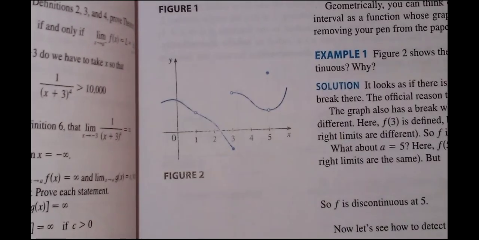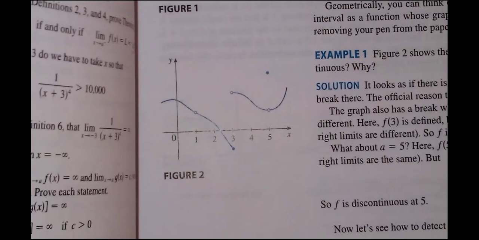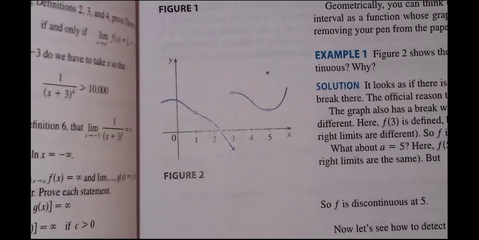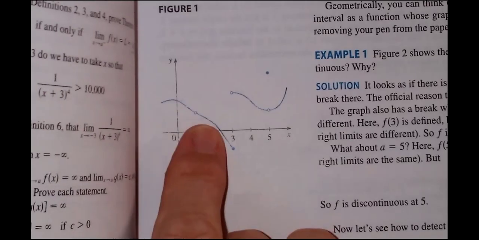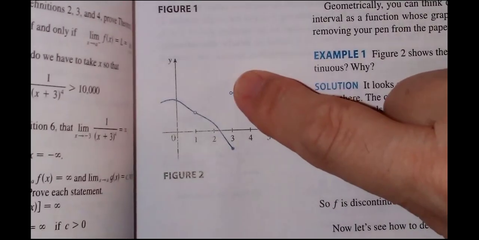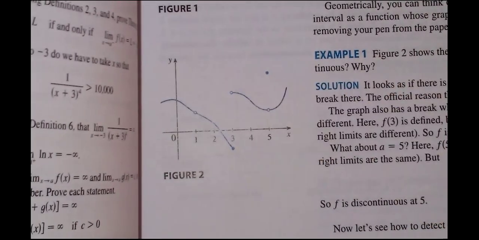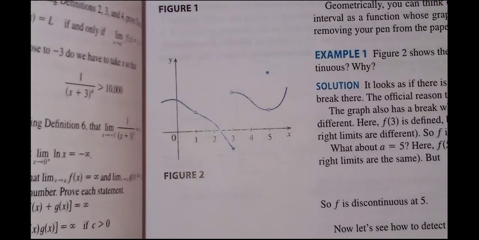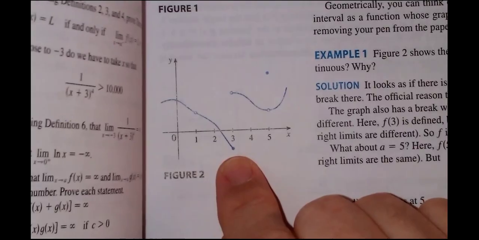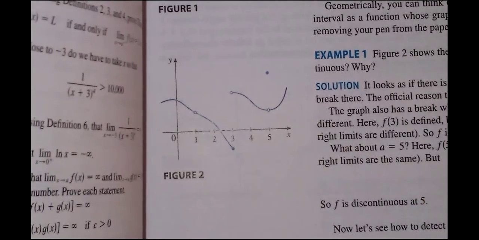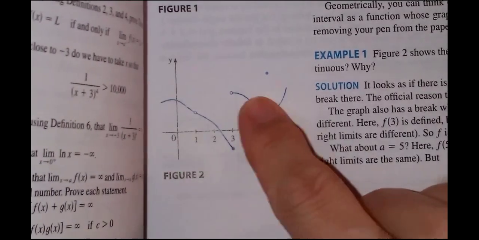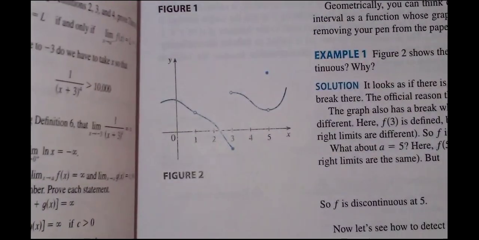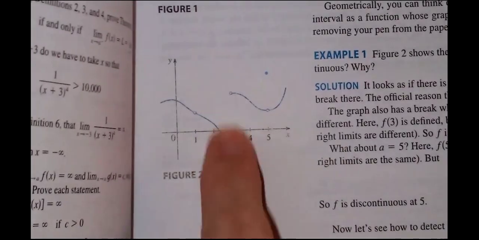Then what's broken, Caden? They don't approach the same y value. So while I do have a limit from the left and I have a limit from the right, they don't match, so I don't have an overall limit. So my first condition is actually the one that fails. Even though I do have a value, the second condition works, I don't have a limit because the limit from the left is not the same as the limit from the right. So condition 1 fails here.